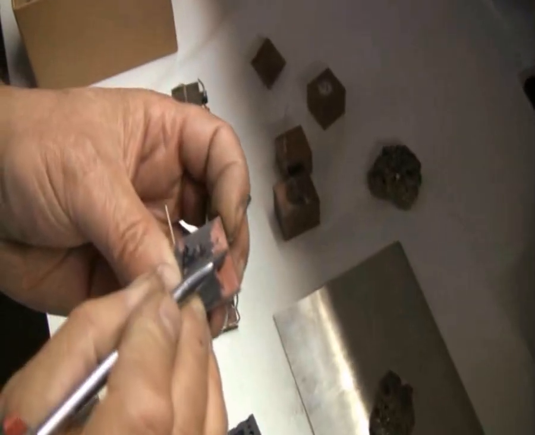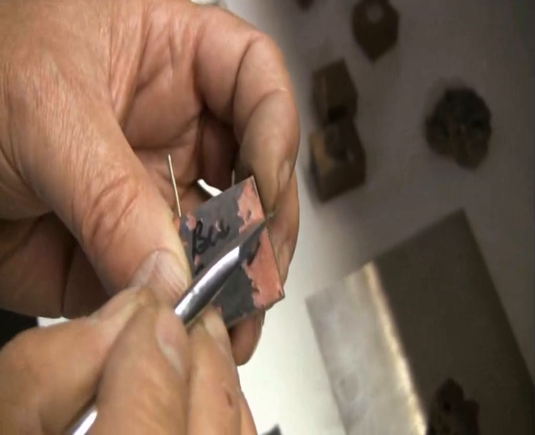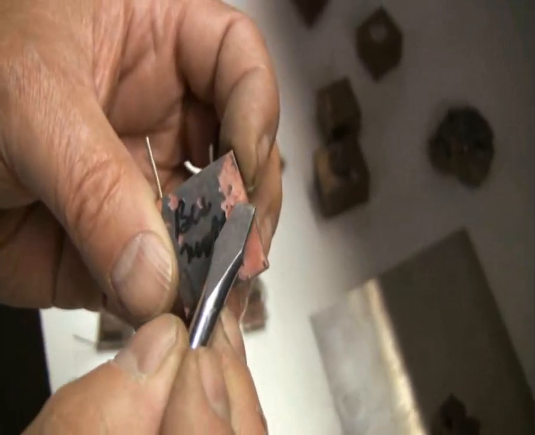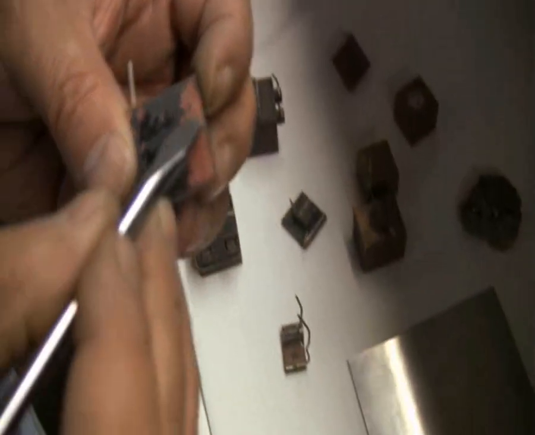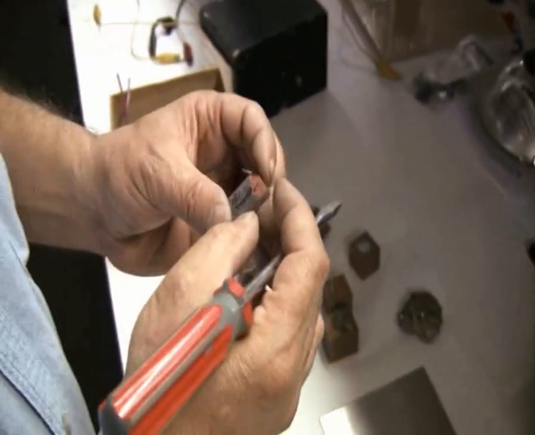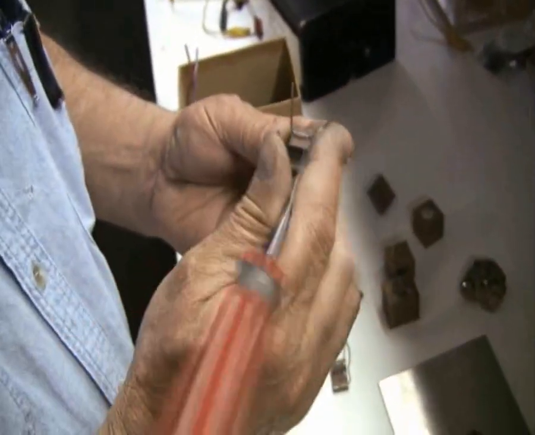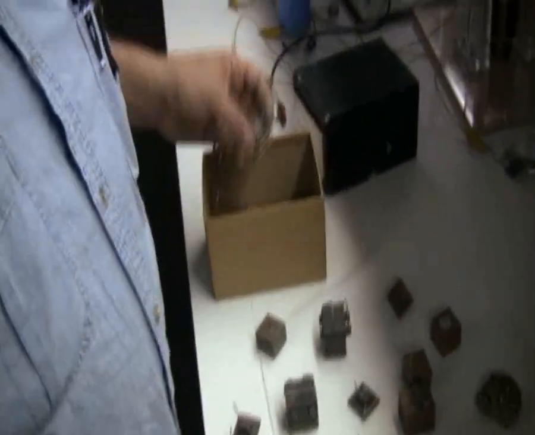You can actually see it better right here, where I'm scraping it. Sort of a gold color, see it? It's embedded in its own crystal structure. So you stumbled into this as a byproduct of producing these. Exactly. And then you had them assayed and found out you were actually making gold.